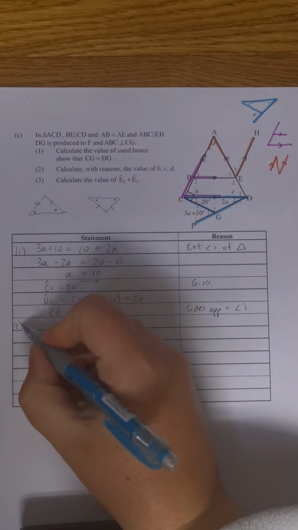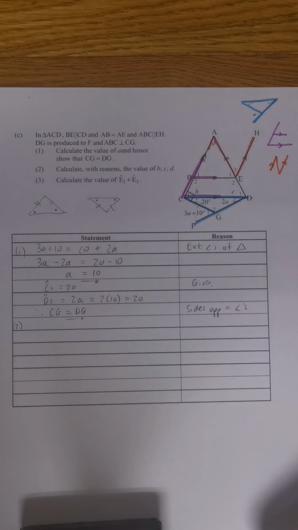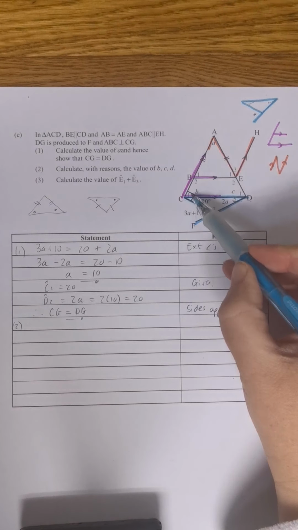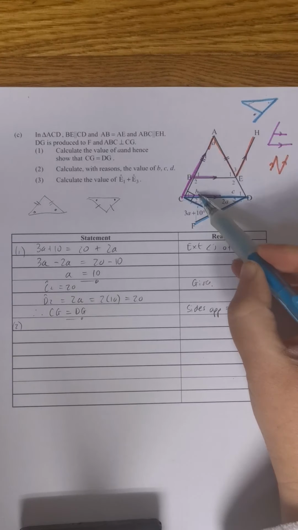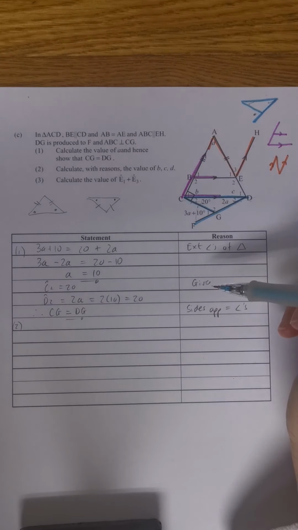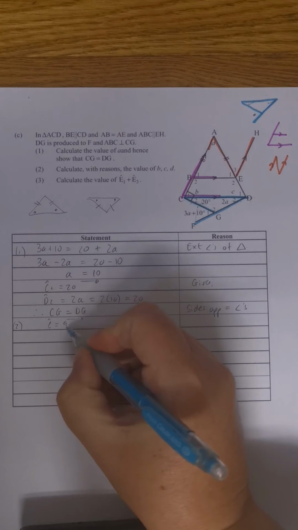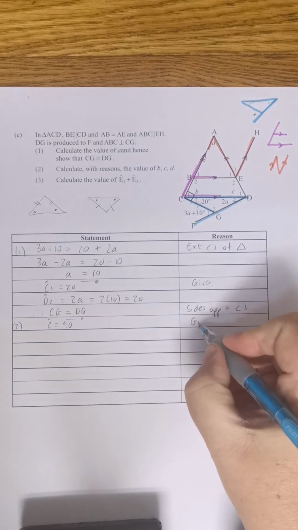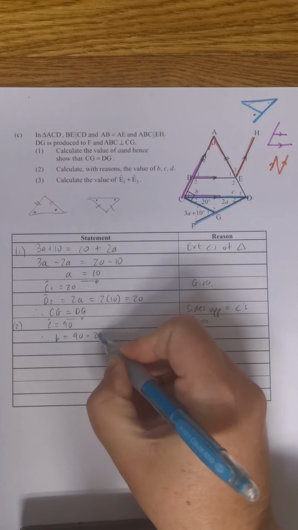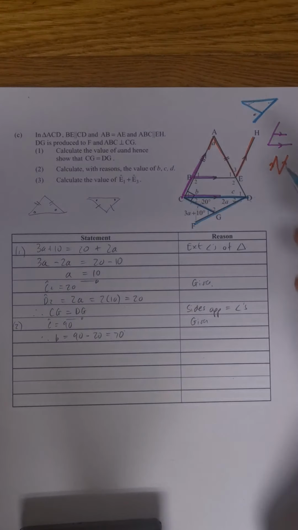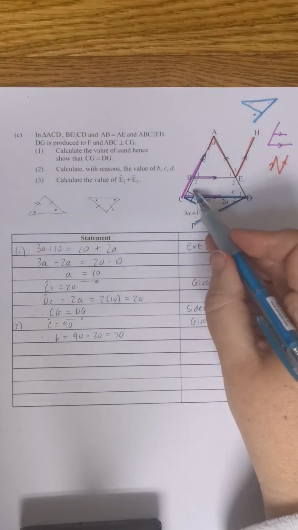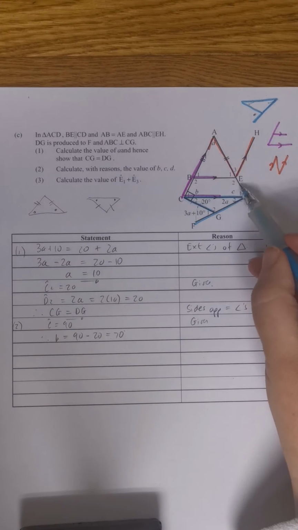Calculate with reasons the value of B, C, and D. Okay, B is over here. You know this is 20. You know this is 90. So automatically B will now become 70, because this was given as 90. So I'm going to say that angle C is equal to 90. This was given. And that therefore implies that B will be 90 minus 20, which is 70. So B is 70.